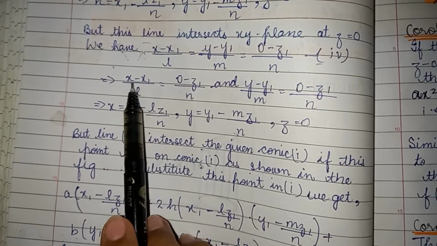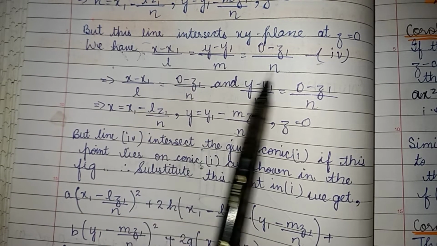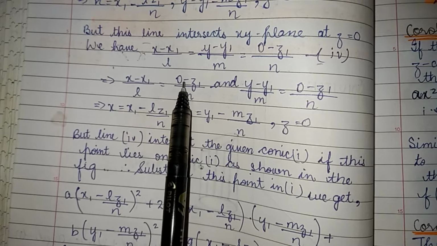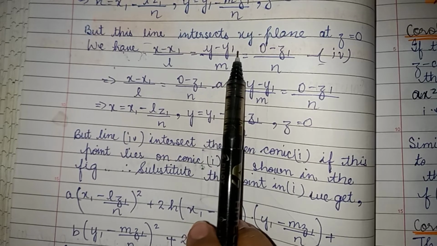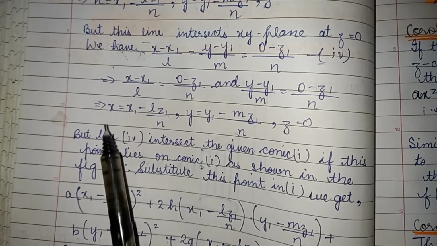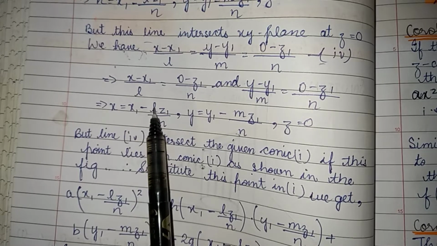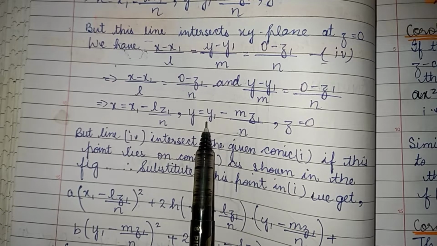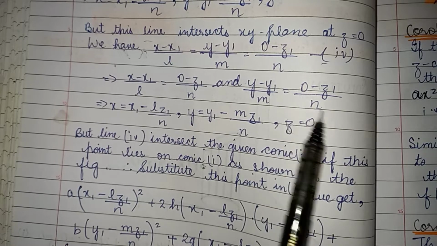On moving further, on solving it, we take two parts from this equation. x minus x1 upon l is equal to 0 minus z1 upon n, and secondly y minus y1 upon m is equal to 0 minus z1 upon n. So x is equal to x1 minus l z1 upon n, and y is equal to y1 minus m z1 upon n, and z is equal to 0.